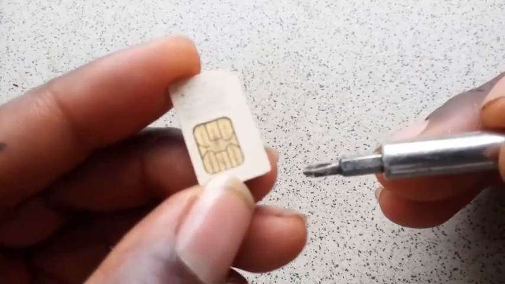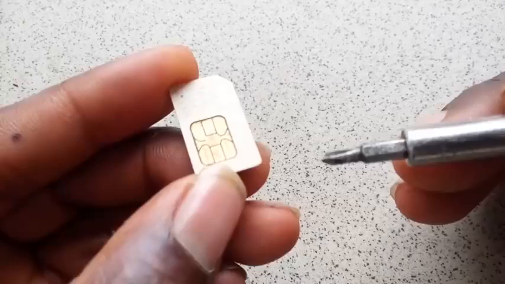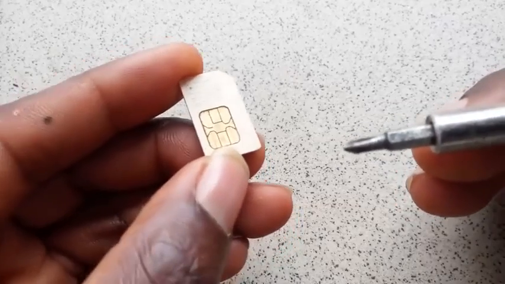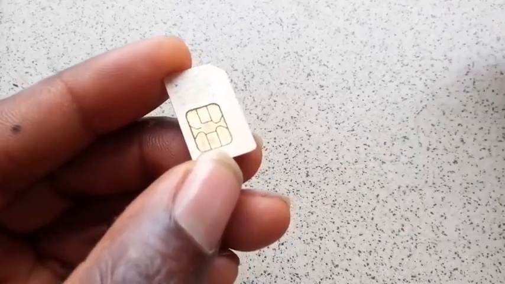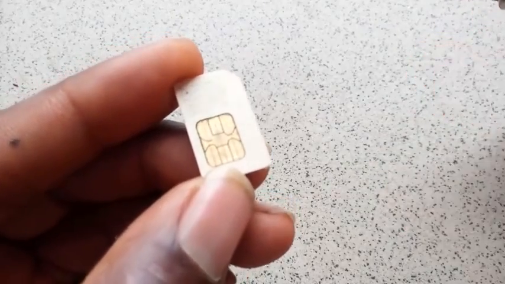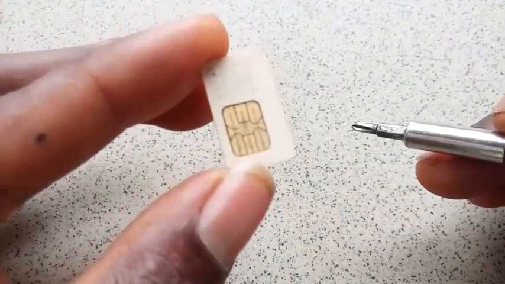But if you look at this SIM, you will not really know the one you want to scratch. You don't know which one is the account service in order to have free calls, free internet. So if you want it to work for you 100%, you need to have 6 different of this SIM.